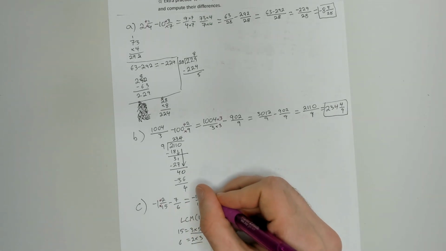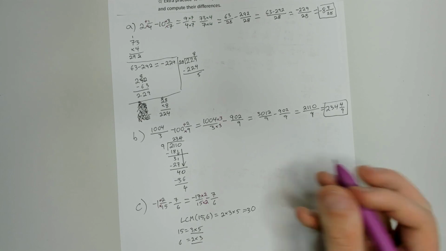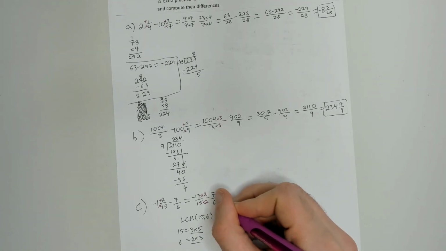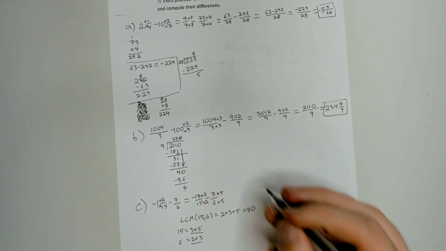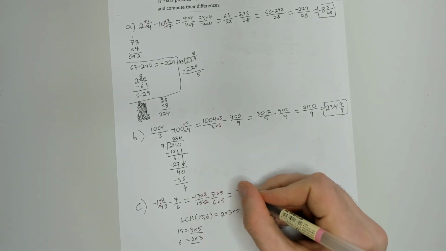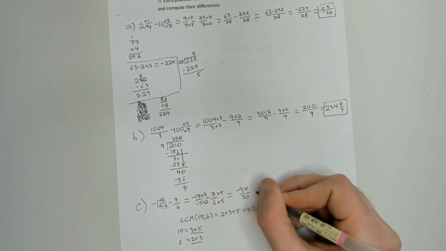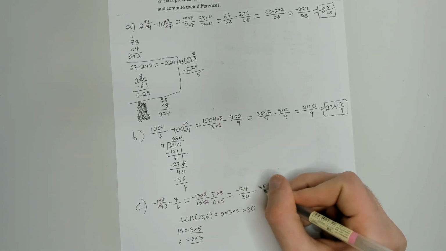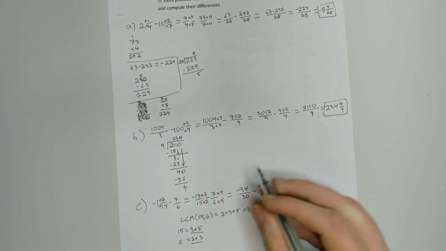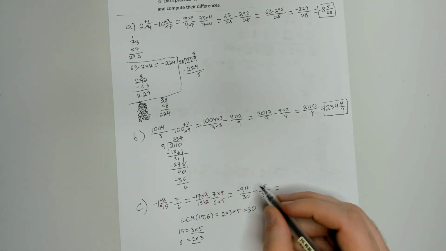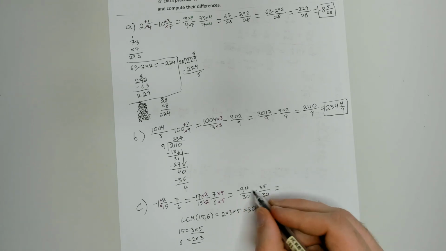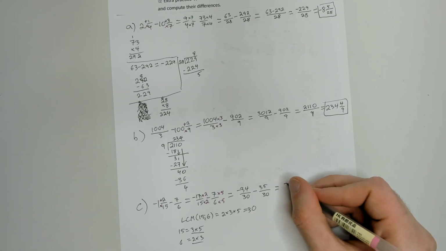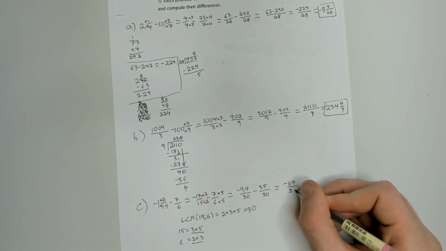So we will multiply these both by 2, since that'll take us to 30, and we'll multiply these both by 5 to take us to 30 in the denominator. So we're going to get negative 34 over 30 minus 7 times 5 is 35 over 30. So this becomes minus 34 minus 35. So since they're both negative, we can basically just add them and put a negative up front. So this becomes negative 69 over 30.